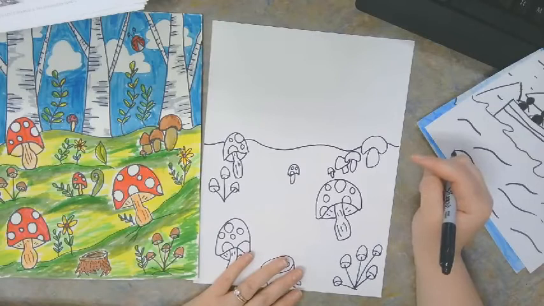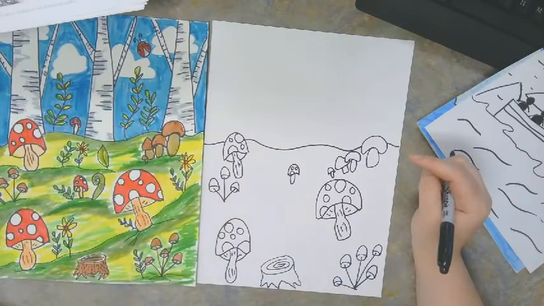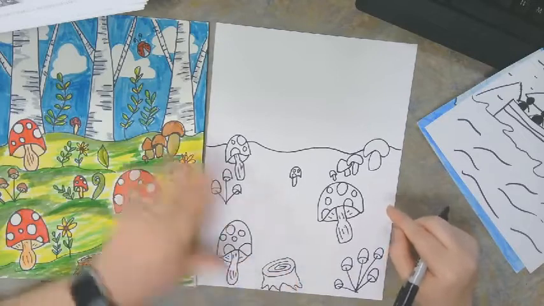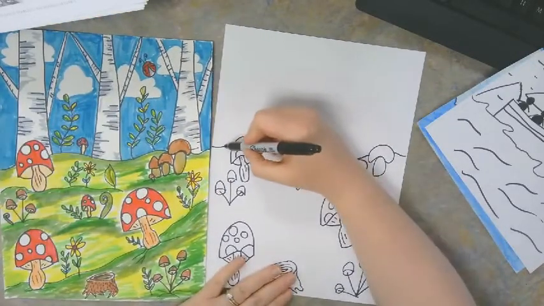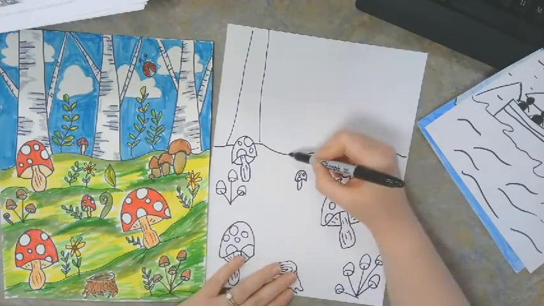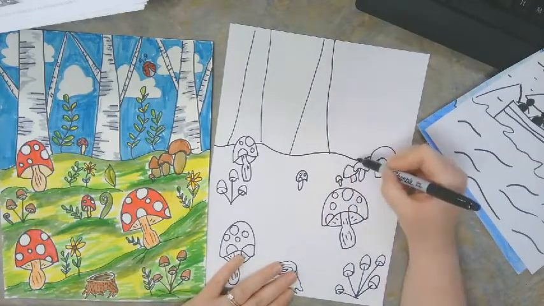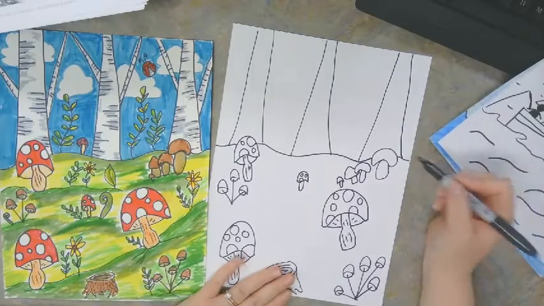Now, in my mushroom biome landscape, I added birch trees. Birch trees are white with black lines or black details. And to start my tree, just like the stalk of my mushroom, it's tapered, meaning the top of the tree is closer together than the bottom. So I'm going to make 3 or 4 trees. You could do a different type of tree if you want to. So there are my trees.